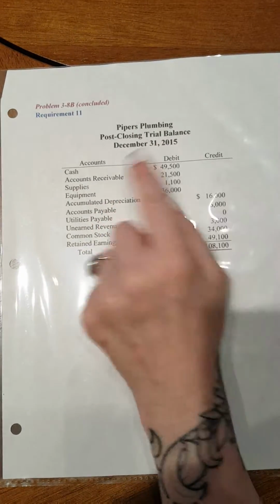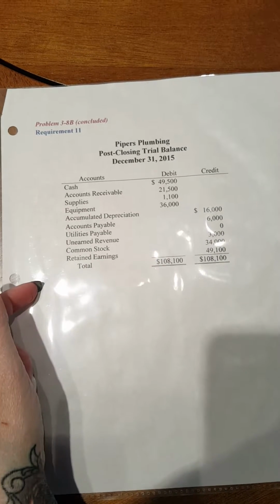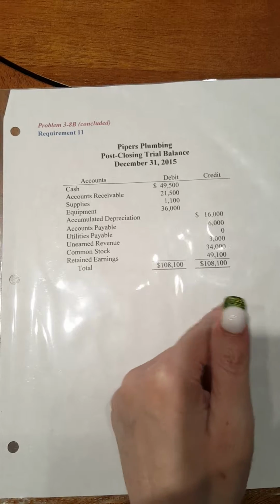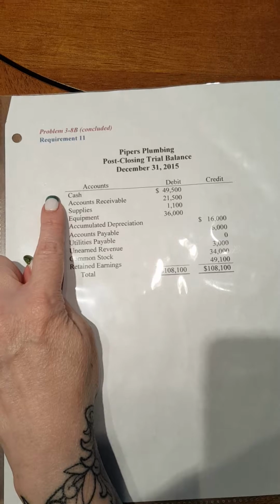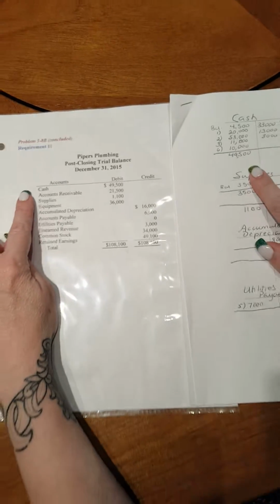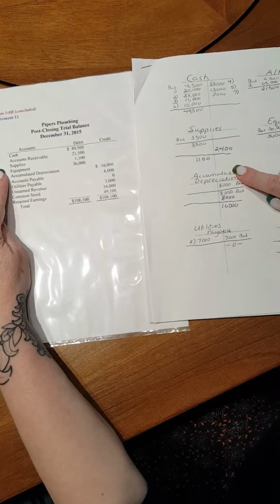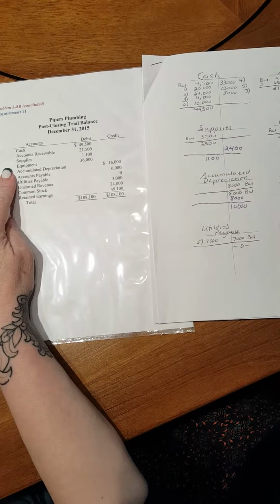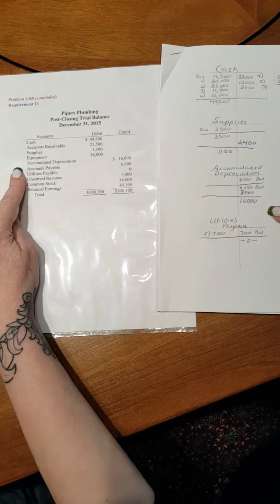We have the name of the company, the name of the trial balance, and the date. Again, all trial balances are just a list of the company's account balances and whether they're debits or credits. So for this post-closing trial balance, cash has a debit balance of $49,500. Accounts receivable has a $21,500 debit balance. Supplies has a $1,100 debit balance. Equipment has that $36,000 debit balance. Accumulated depreciation, $16,000 credit balance. Accounts payable, a $6,000 credit balance.